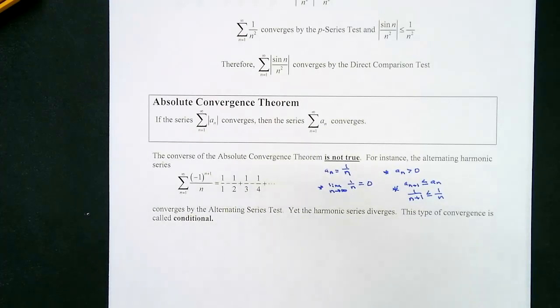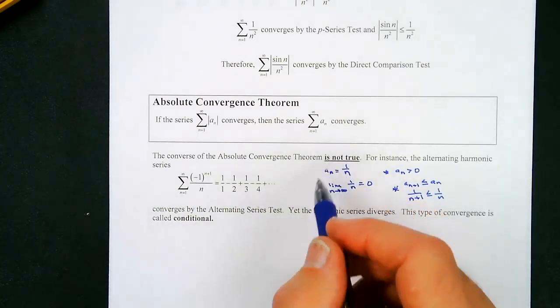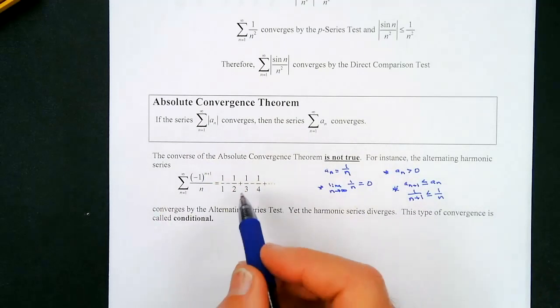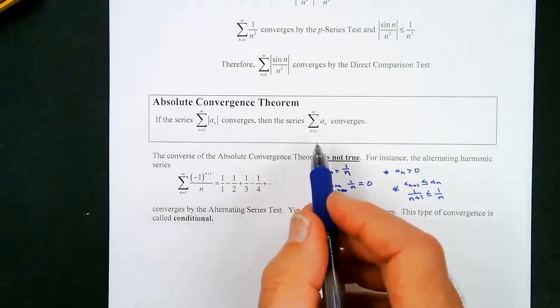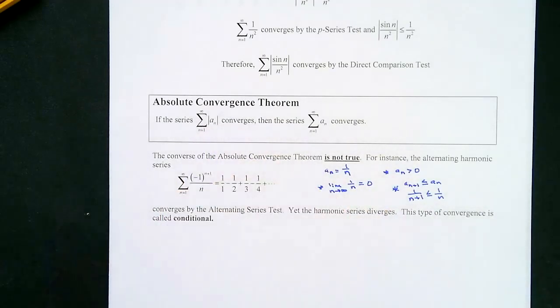You could use the fact that the harmonic series diverges, or you could use the p-series test to show that the absolute value of these terms would actually diverge, okay? So the series converges, but that doesn't mean the absolute value one converges. A perfect example is this one converges, this one diverges if we take the absolute value of it, because it'd be the harmonic series.